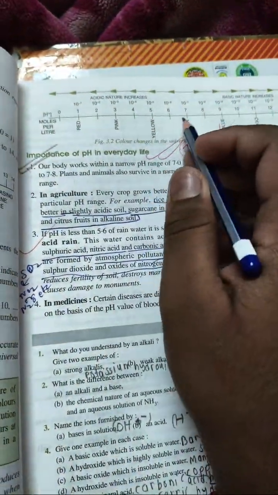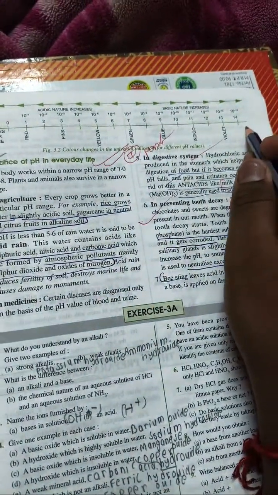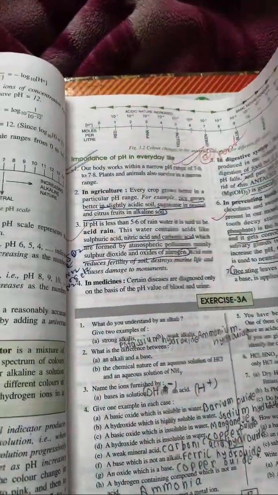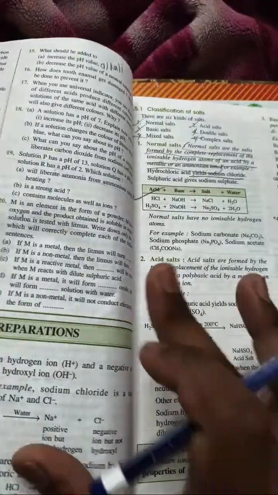The most important thing is the pH scale. On the pH scale, 1 to 6 is acidic, 7 is neutral, and from 8 to 14 is alkaline. Alkaline nature increases on this side, and acidic nature increases on this side. So please, the pH scale is very important from this portion.